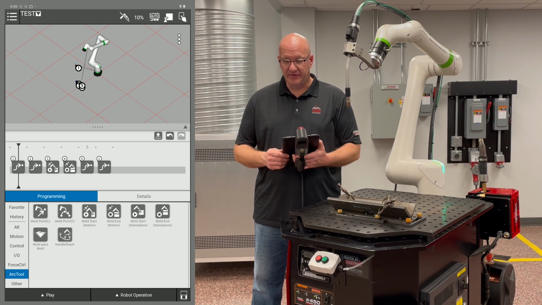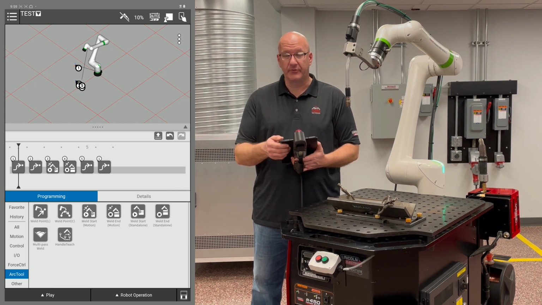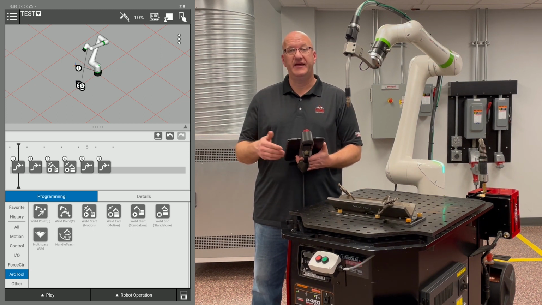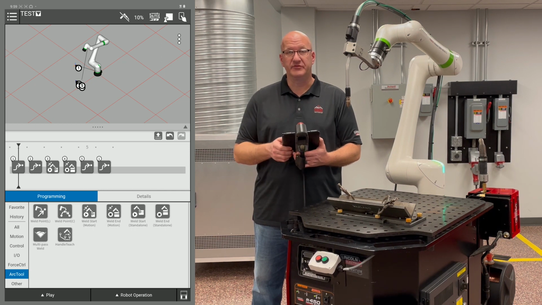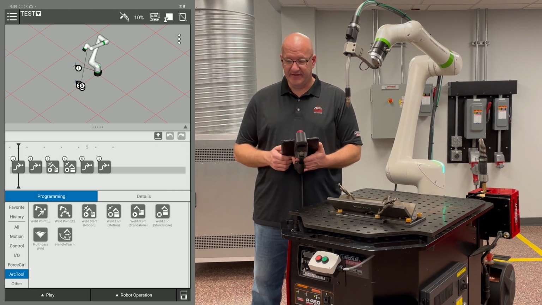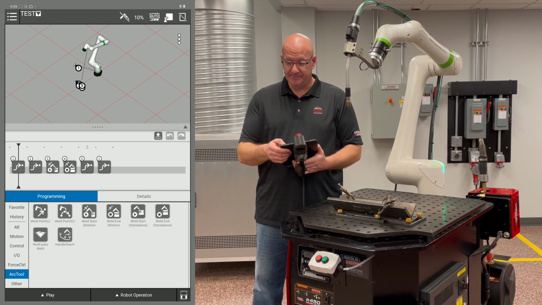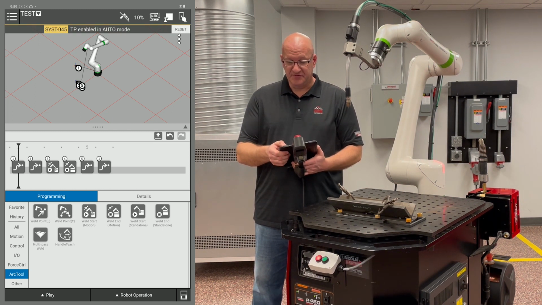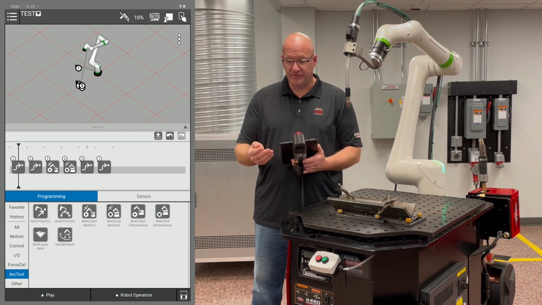And then the very top right hand corner, I have my icon where I can enable or disable the tablet to edit. So right now it's enabled, so I can do editing. If I click that, it's going to disable the tablet, and this is how I'm going to run my program. Just below that you see the alarm screen right there. I can reset the alarm from going from disabled to an enabled tablet.